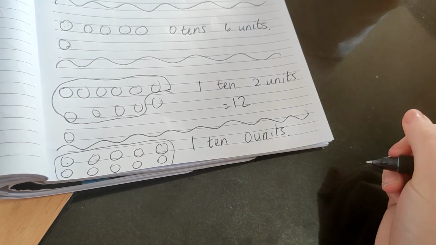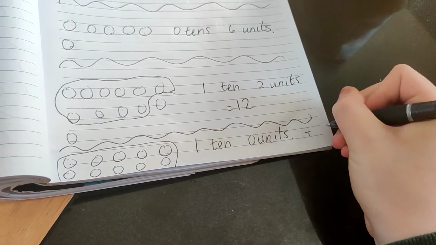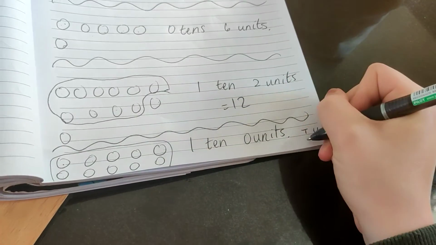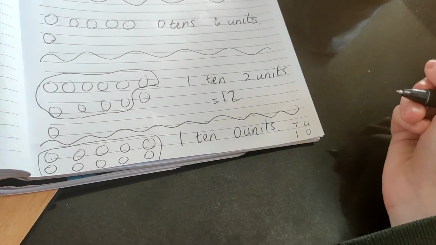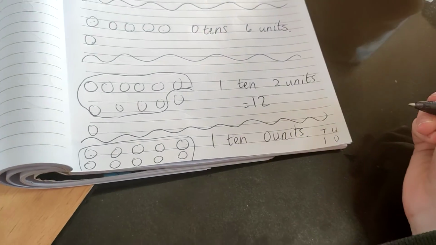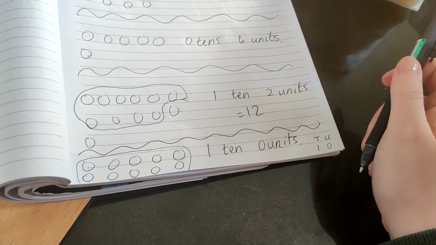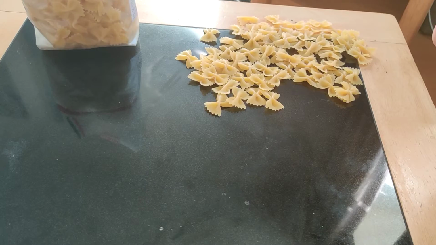And this can be quite confusing. You can always do your little T and your little U again. Got 1 10 and 0 units. So I've got 10 altogether. Try a few of them at home if you like.